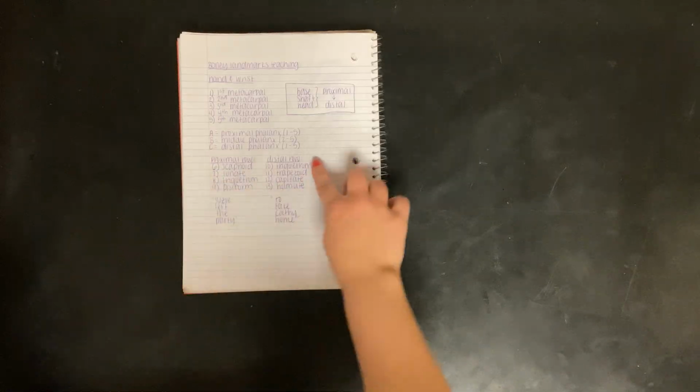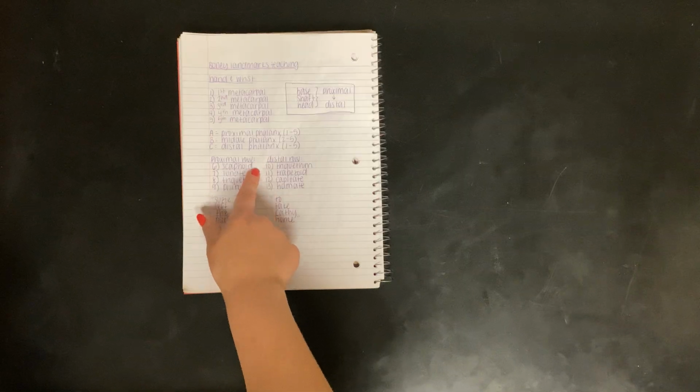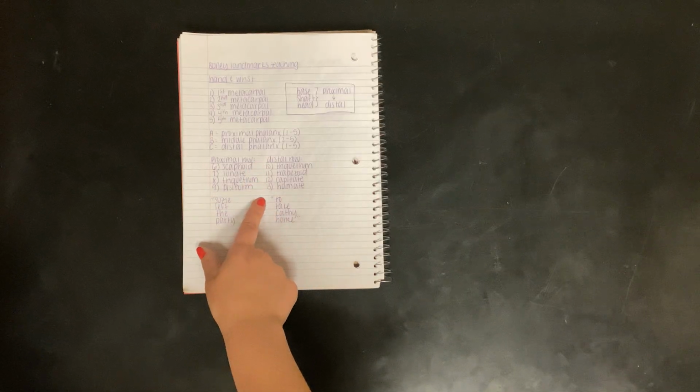And then we talked about the carpal bones, these bones here. The proximal row has 4 and the distal row has 4 as well. There's a mnemonic that we can use to remember the order of these bones. So for scaphoid, lunate, triquetrum, and pisiform, we can say Susie left the party. For the distal row, for trapezium, trapezoid, capitate, hamate, we can say to take Kathy home. So that's a mnemonic that you can use to remember the order of those carpal bones.